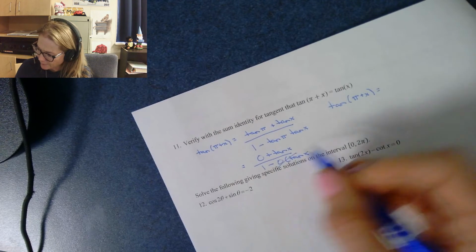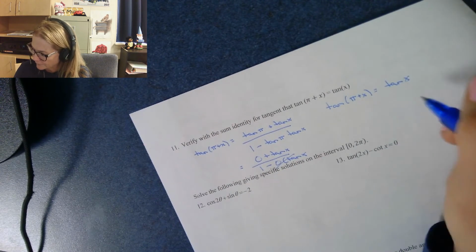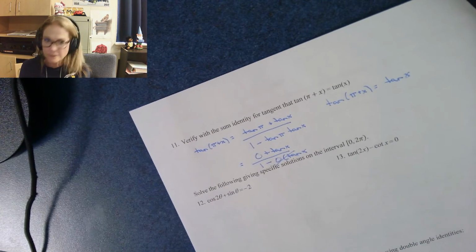That's just going to be 0, so that's just going to be tan of x. And so there you go. Little bit of work there. Okay, so now let's solve these guys.